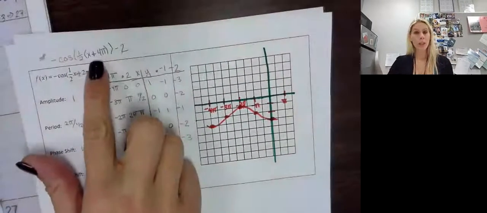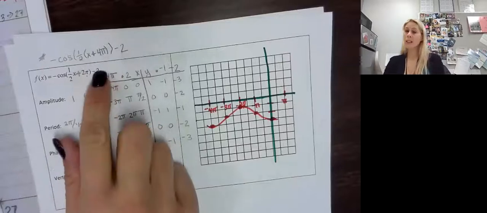Be careful with the factor. Check if it's factored or not. If you need help, just call me over.